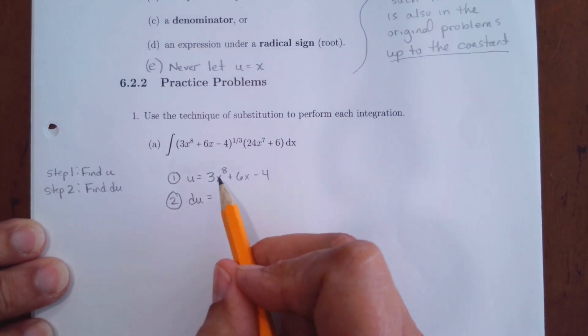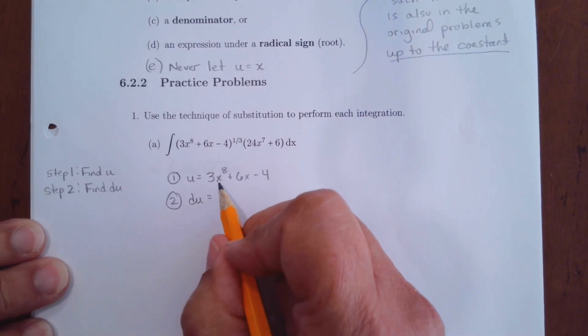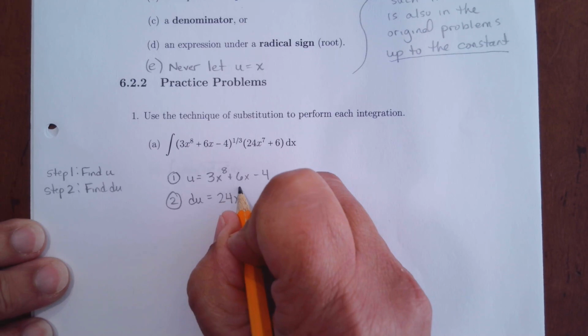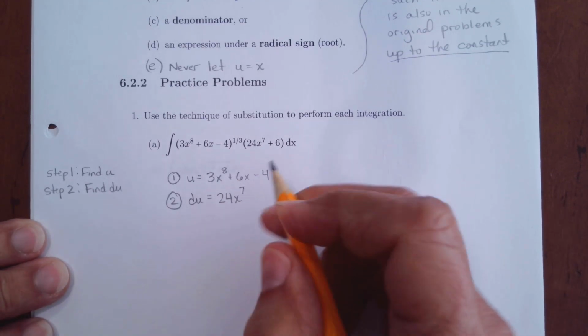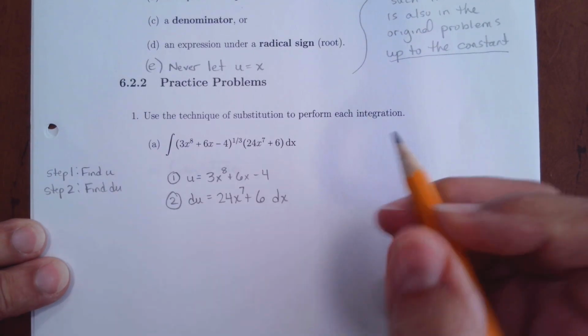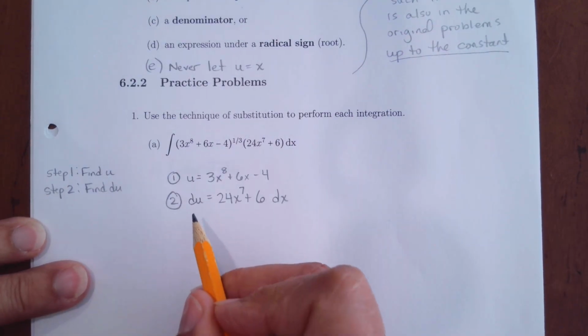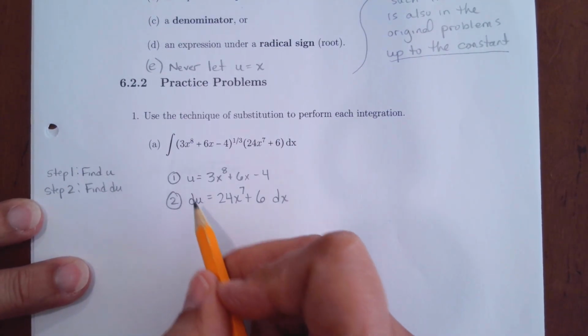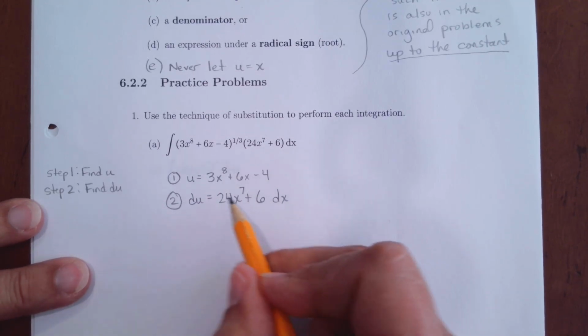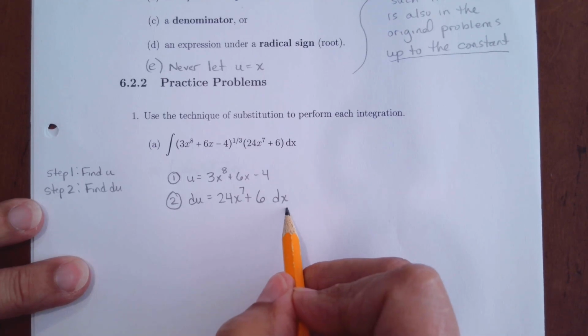Okay, so step 2, the derivative of u is 1 du. The derivative of this side, okay, power rule, 8 times 3 is 24. Subtract 1 from the exponent. Derivative of that linear term, 6x, is 6. And then dx. You always have to put what you're finding the derivative with respect to. So on this side, we're finding the derivative with respect to u. On this side, we're finding the derivative with respect to x.